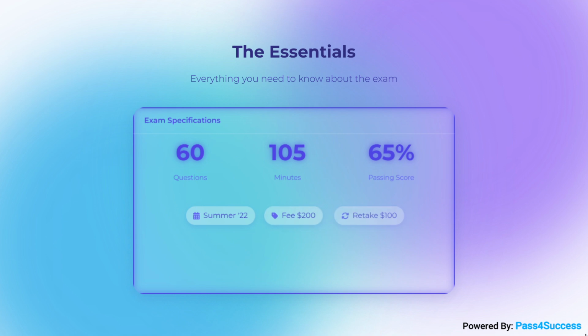60 multiple choice or multiple select questions, plus up to 5 unscored questions. 105 minutes total time. Passing score 65%. Exam content aligned to the Summer 22 release. Registration fee $200. Retake fee $100.